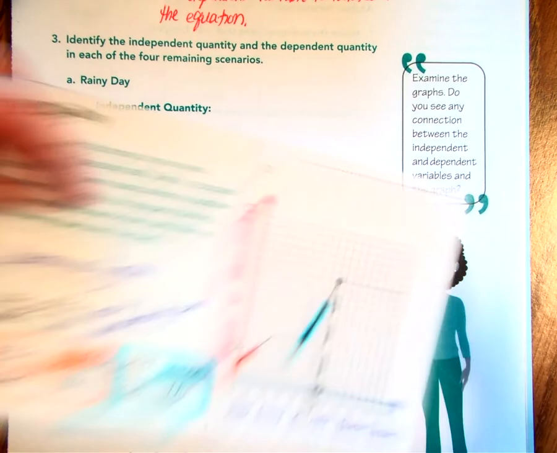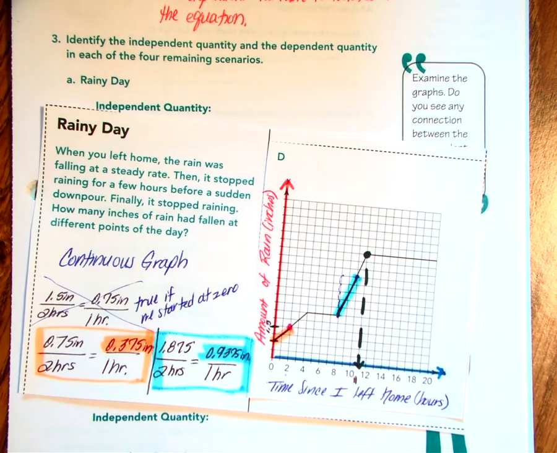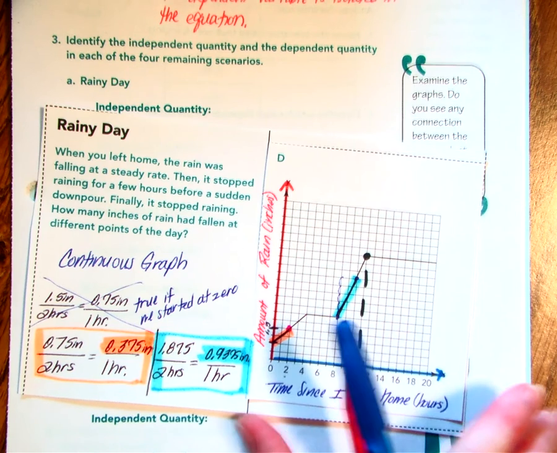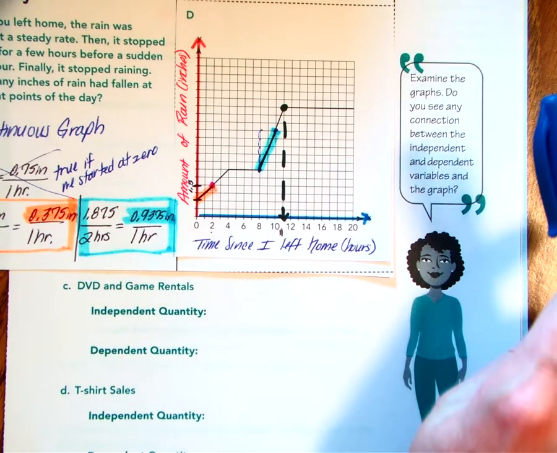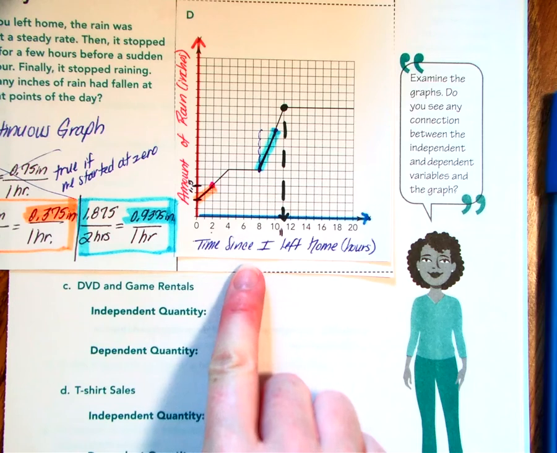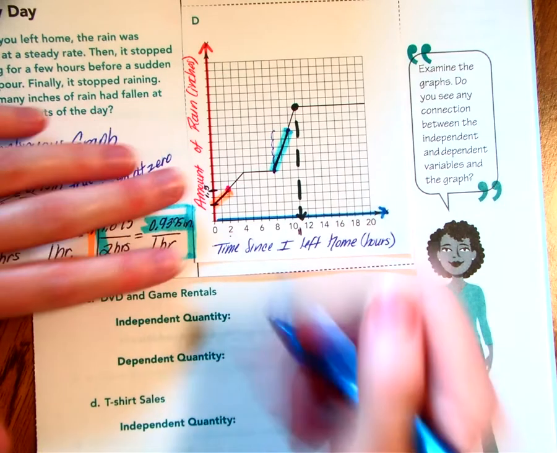So, find rainy day. Remember, we've done such a good job color-coding these that we should be totally ready to do this. So, the independent quantity is the time since I left home.